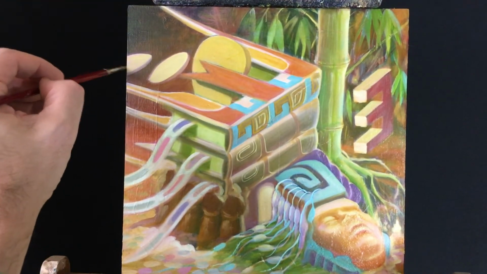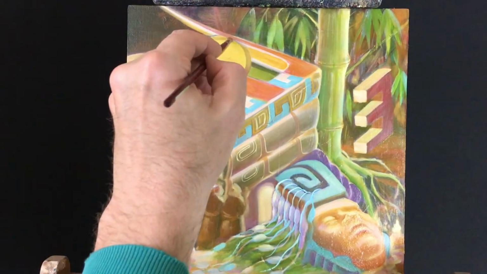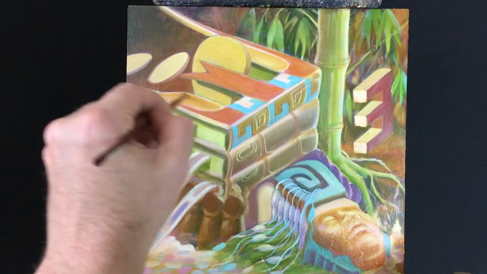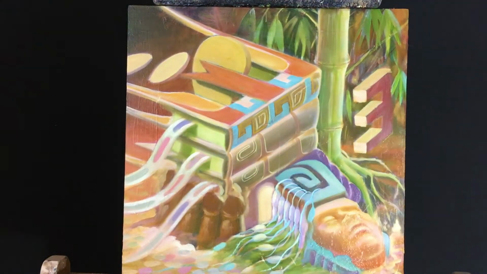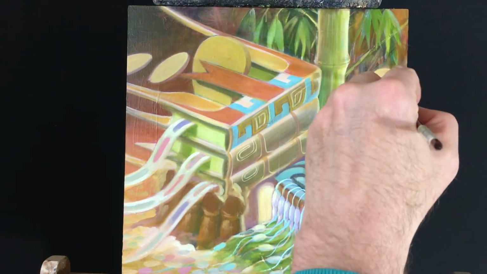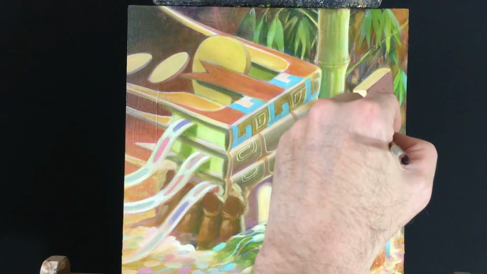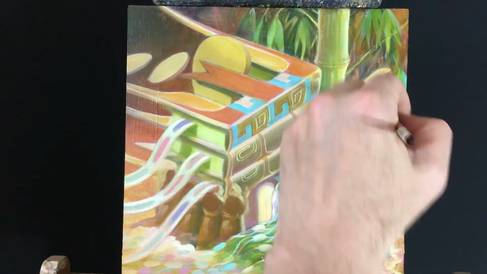If it's not good, it's not done. That's why I don't sweat these paintings when they're at frustrating phases. I don't worry about it. Just keep working on it, set it aside, let it dry, come back, do some more.